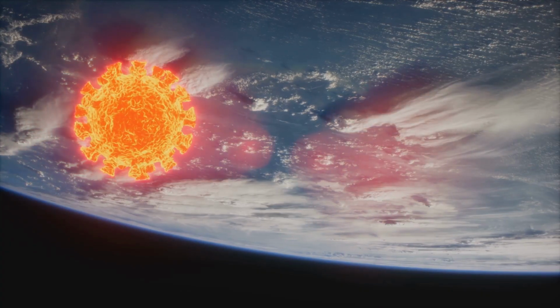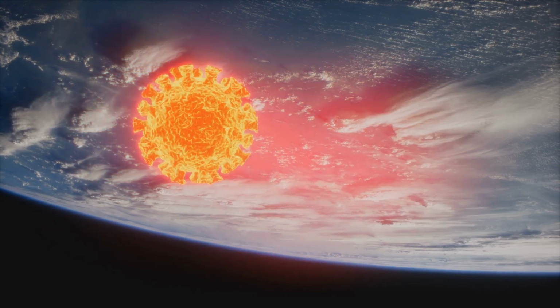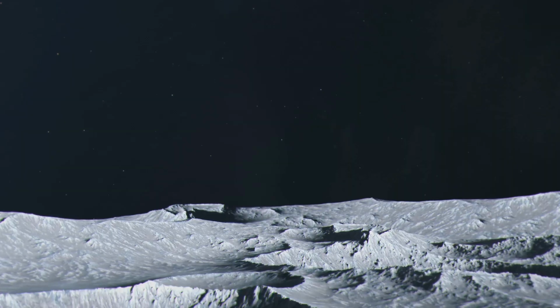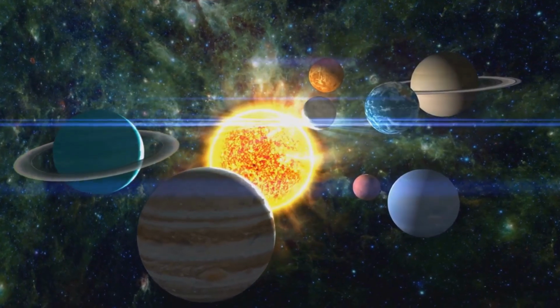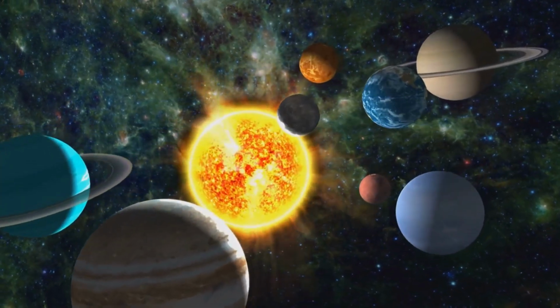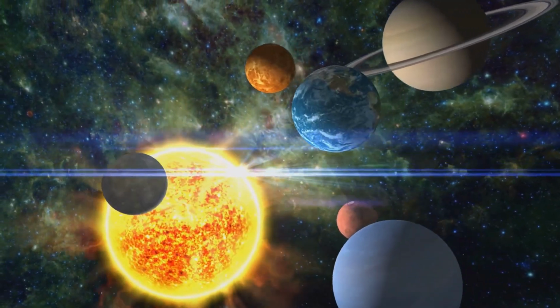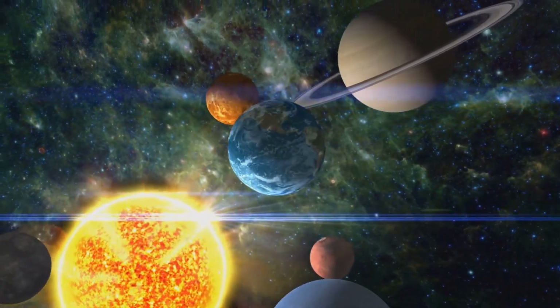Early in its history, the proto-Earth collided with a Mars-sized object, ejecting a massive amount of debris into orbit. This debris eventually coalesced to form the Moon, our constant companion in space, about 500 million years after the formation of the solar system.